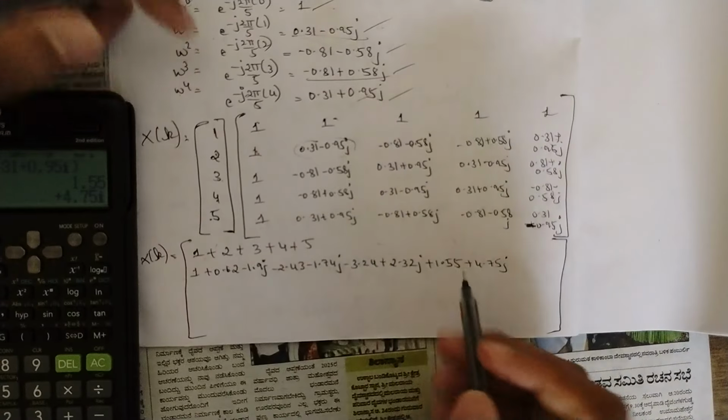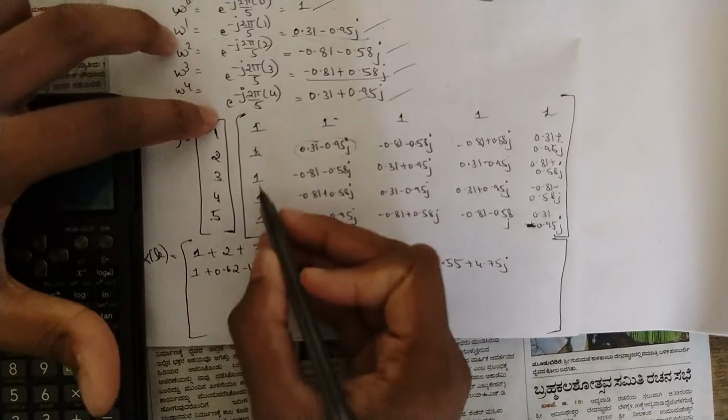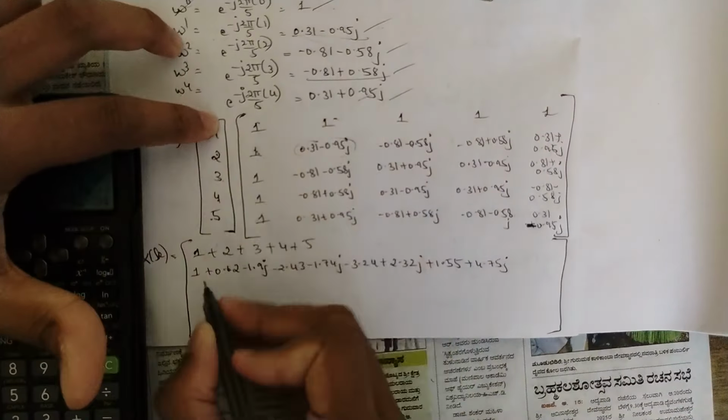Then for third row, 1 ones are 1, 2 into this term again. So here 2 into this term, minus 0.81 minus 0.58j, that is equal to minus 1.62 minus 1.16j.